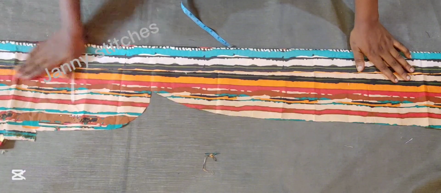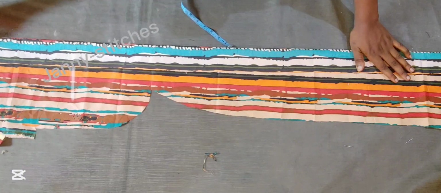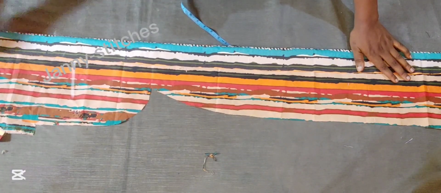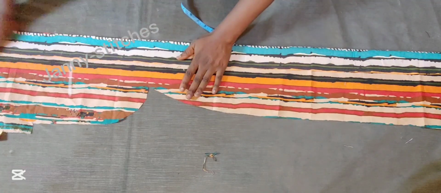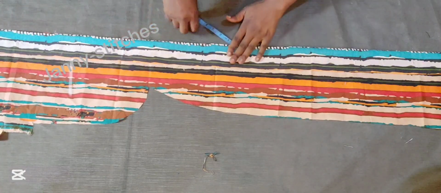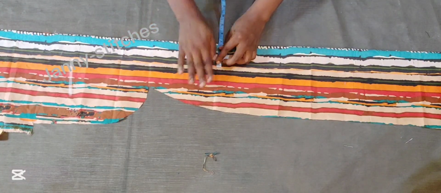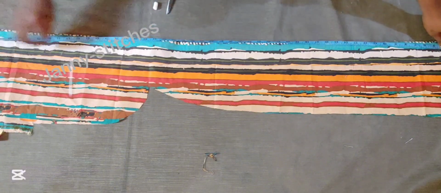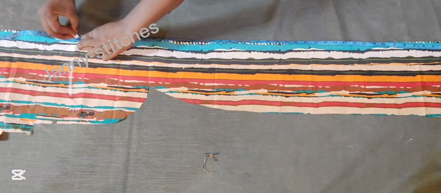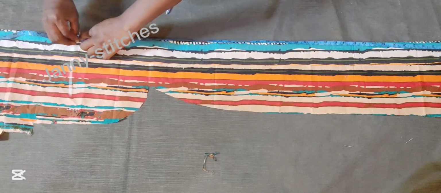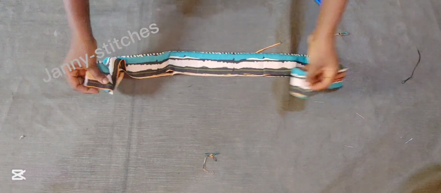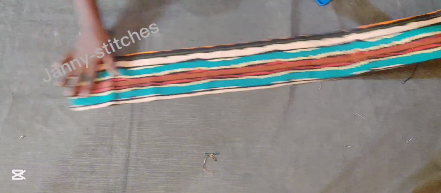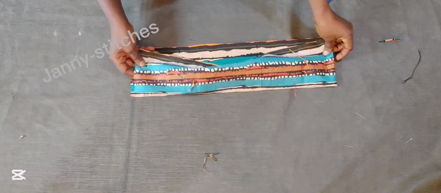So the 1/4 inch will allow the elastic to be free a bit, so that it will not be too tight when you're cutting the elastic. Make it 2.75. Then the length will be the round of the waist. I will now add half an inch for stitching. So after cutting it out like this now, open it up, then go back to the machine to lock it.